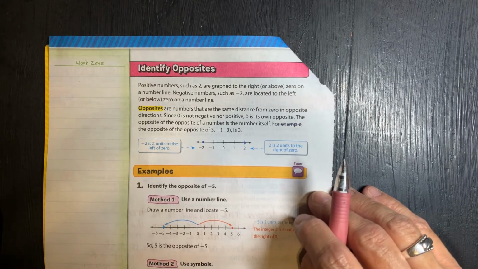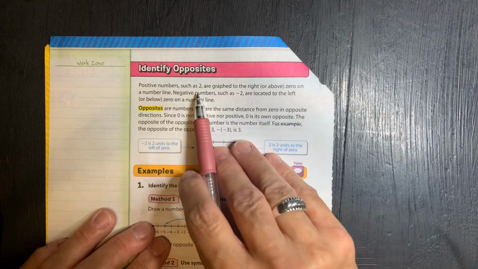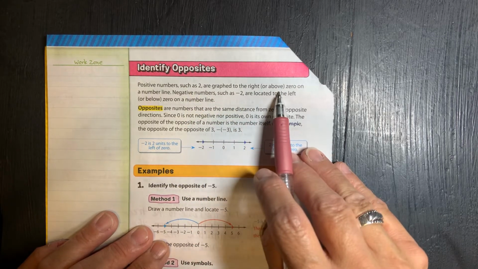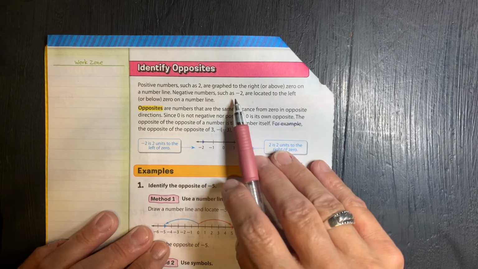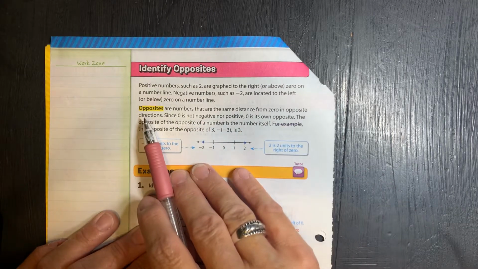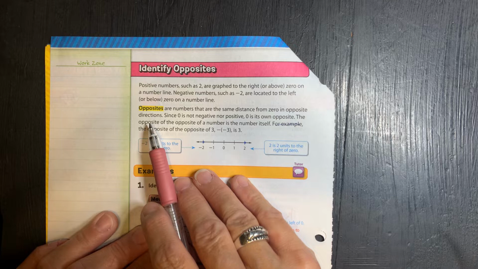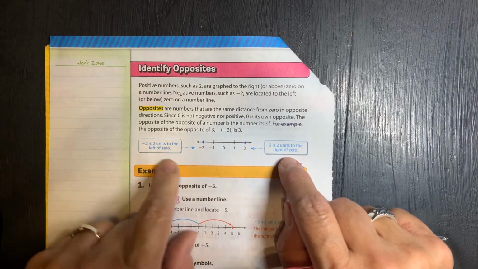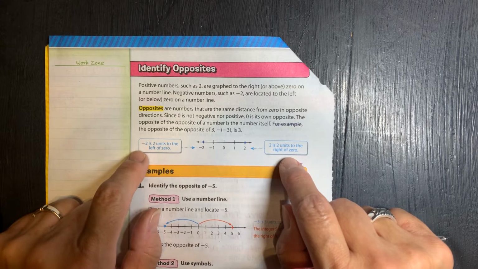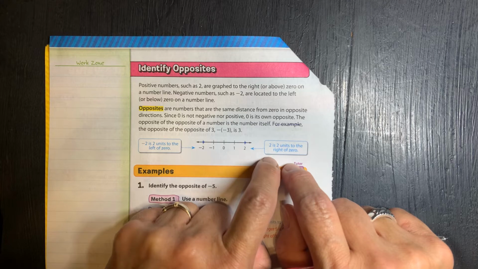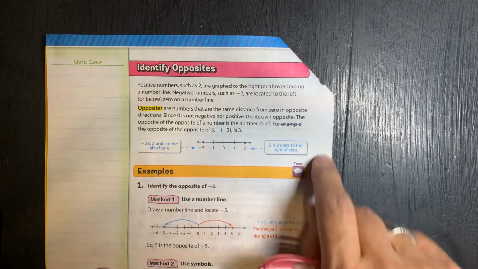Identifying opposites. So positive numbers such as 2 are graphed to the right or above 0 on a number line. Negative numbers such as -2 are located to the left or below 0 on the number line. Opposites are numbers that are the same distance from 0 in opposite directions. And that's what I was just talking about on the front. So we've got -2 is 2 units to the left of 0, and +2 is 2 units to the right of 0.